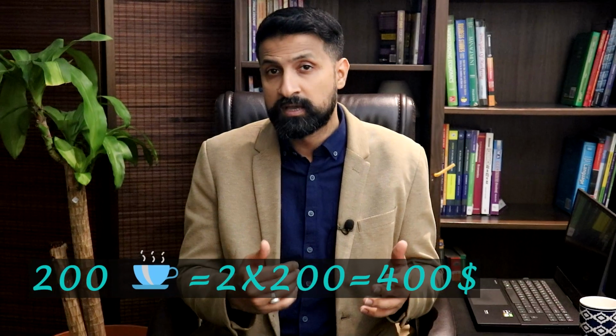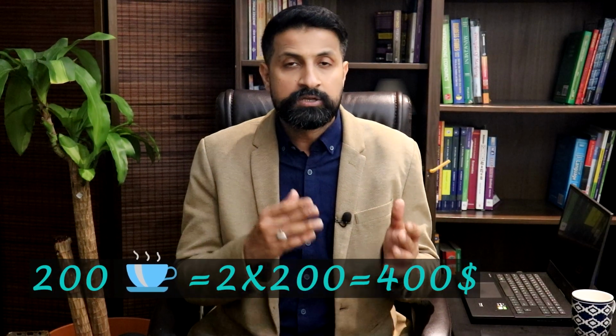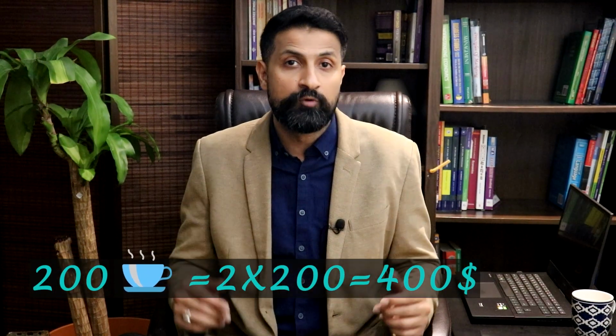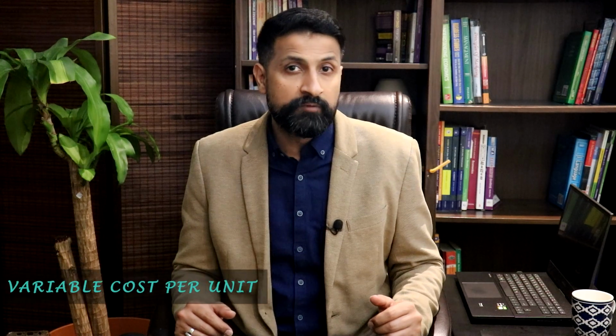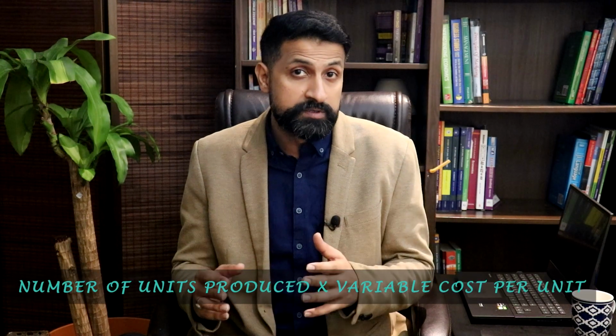Similarly, if the company reduces the output by 800 units and now produces only 200 mugs, the variable cost will now be 2 times 200 equals $400. The formula for calculating variable cost is number of units produced times variable cost per unit. So in this example, if you observe, the variable cost decreased with the decreased amount of production because it is directly linked with the number of units being produced.